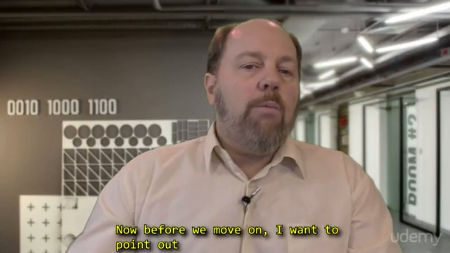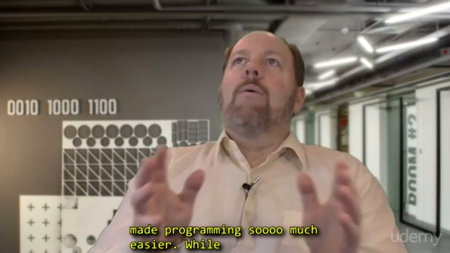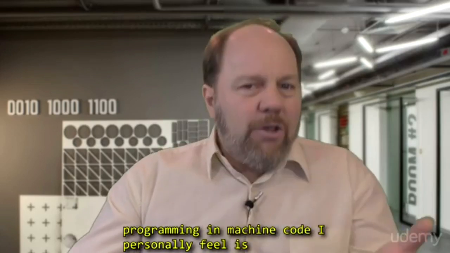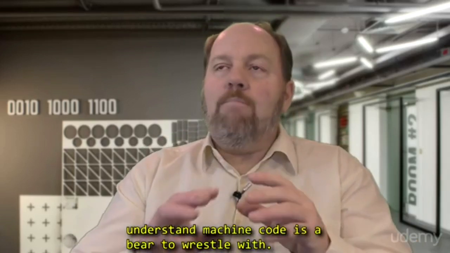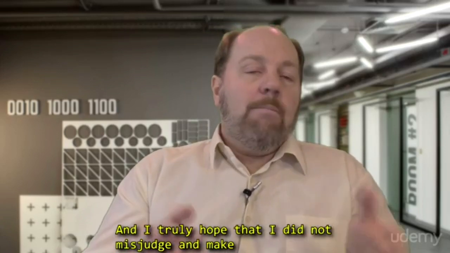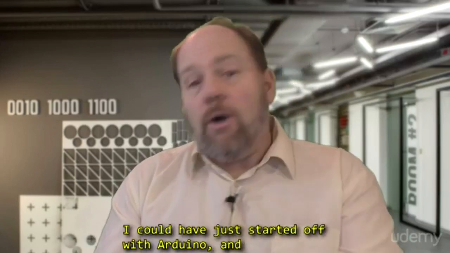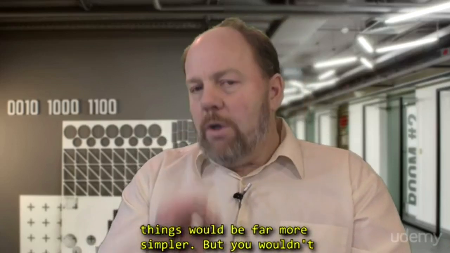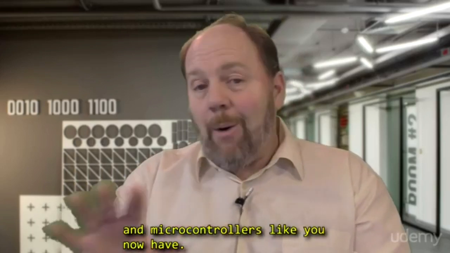Now, before I move on, I want to point out something going on behind the scenes here that has made programming so much easier. Now, while programming in machine code, I personally feel it's important in learning about digital systems. Now, I understand machine code is a bear to wrestle with, and I truly hope that I did not misjudge and make things too complicated for you to start off with. Now, I could have just started off with the Arduino, and things would be far simpler, but you wouldn't understand the inner workings of microprocessors and microcontrollers like you now have.